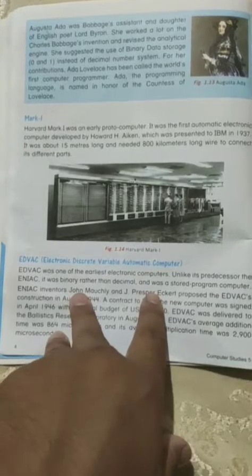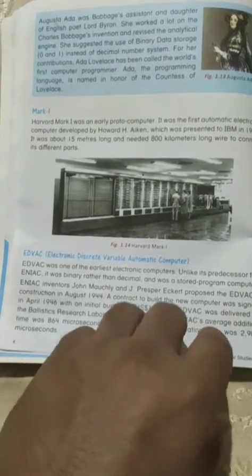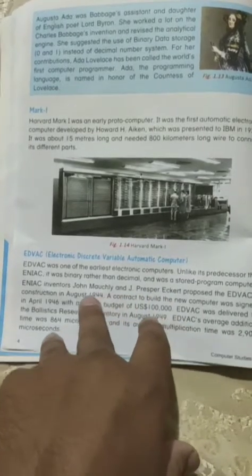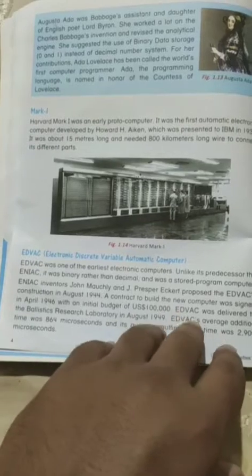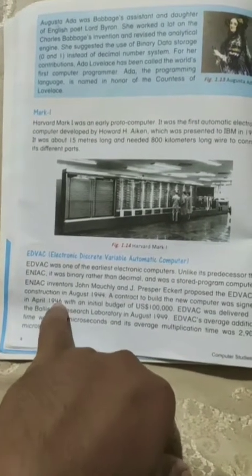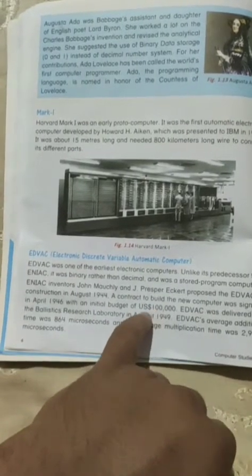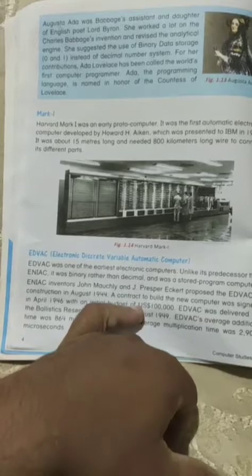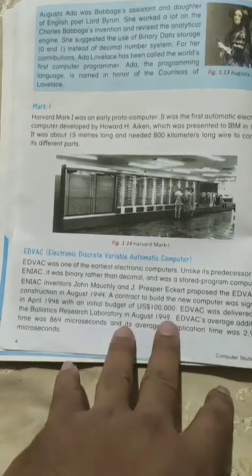These two scientists proposed the EDVAC construction in 1944. They gave the idea to the company to make a computer, and they got the money, or it was assigned, in 1946 to prepare the computer. How much money they got to prepare this computer is $1 lakh in US. In India, if we consider this, it will become nearby 70 or 71 lakhs.